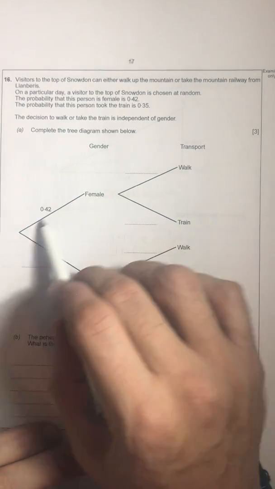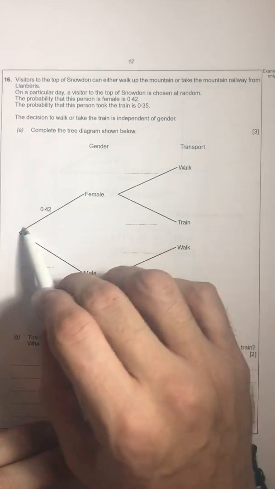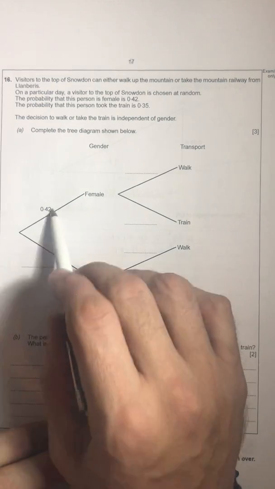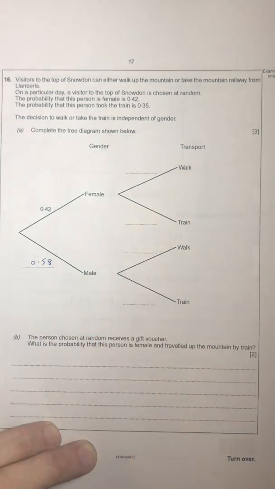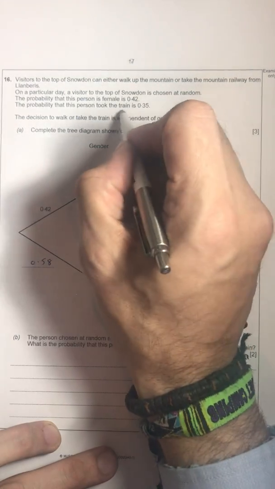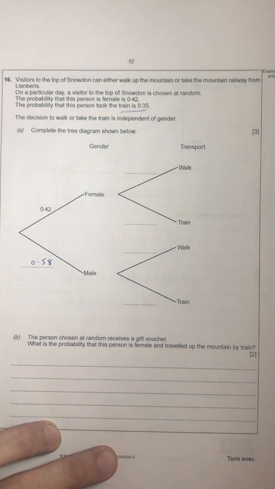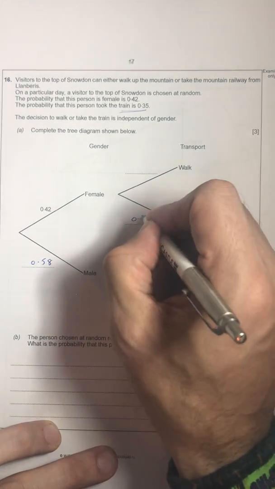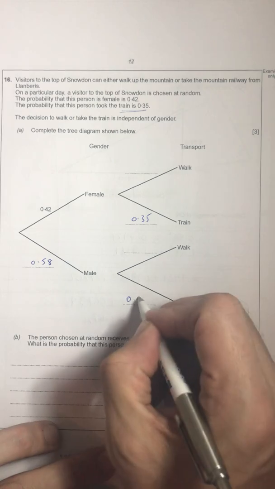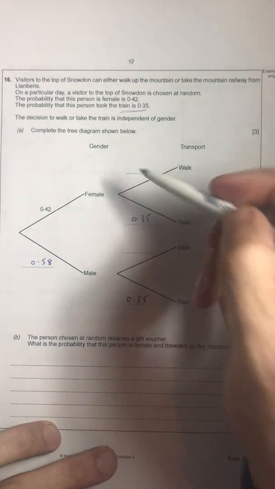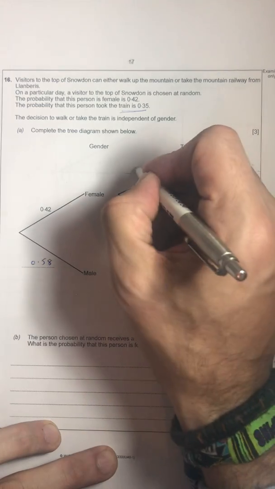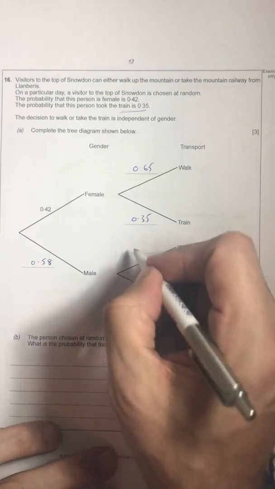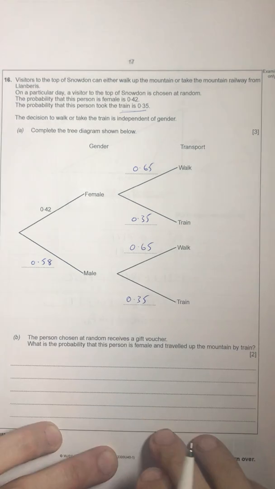So you're told that the probability of a person being female is 0.42. Well, you should know that each pair of branches will add up to 1. So this has got to be 0.58 because 0.42 plus 0.58 will add up to 1. Then you're told that the probability a person catches the train is 0.35. And it doesn't matter whether they're female or male, so it's still going to be 0.35 for both of them. And again, each set of branches will add up to 1. So if this is 0.35, that's going to be 0.65. And this one's also going to be 0.65.